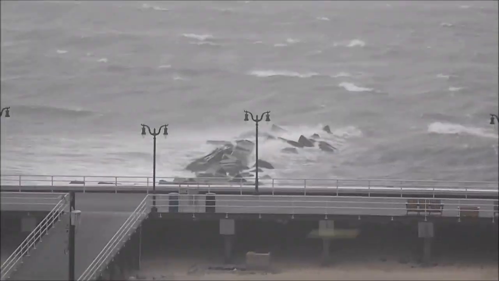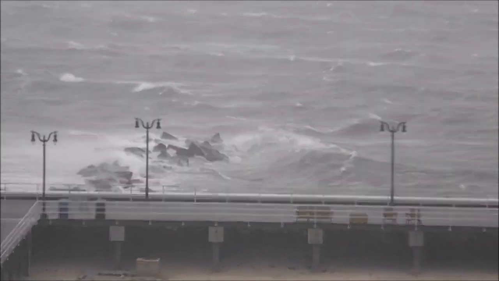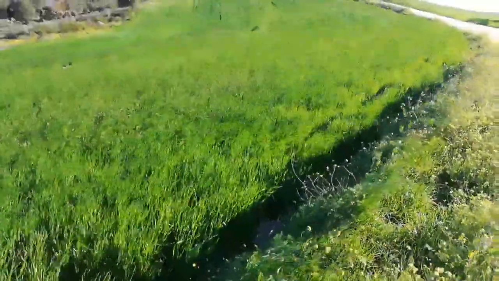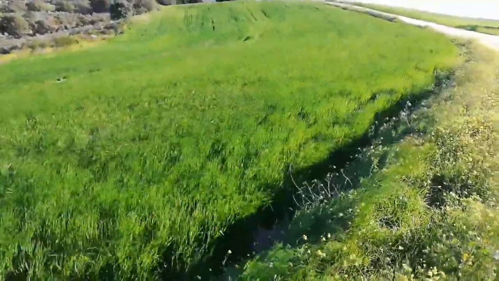At level 7 on the Beaufort scale, the wind's description is moderate gale. The wind would be blowing at 32 to 38 miles per hour. Now whole trees are in motion and walking against the wind is difficult.